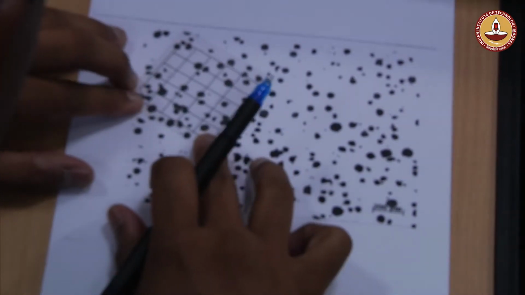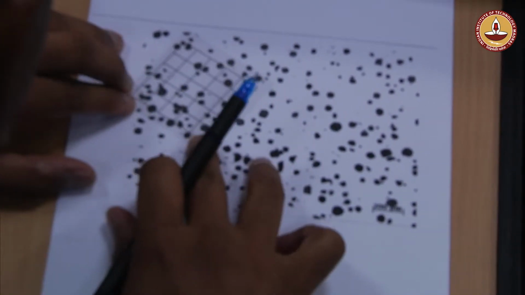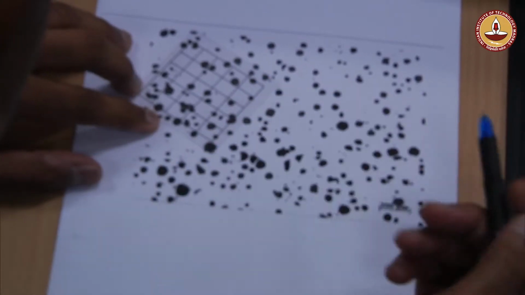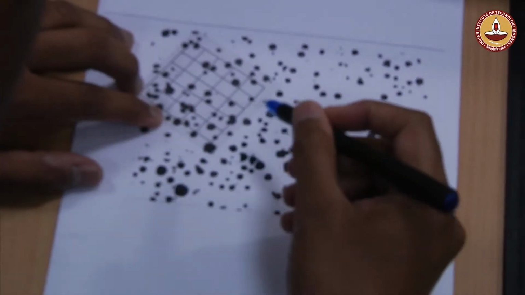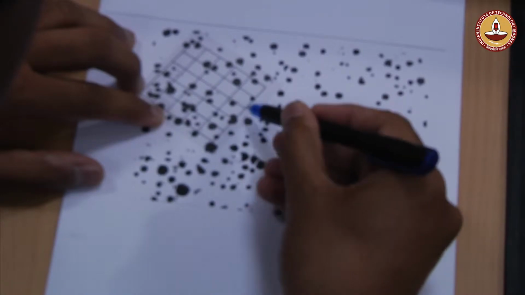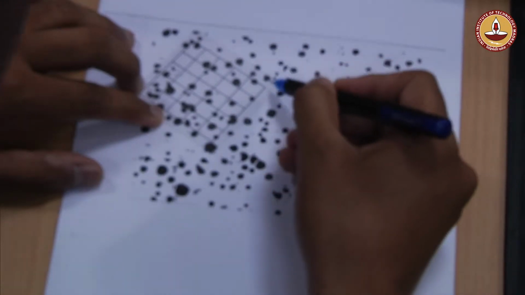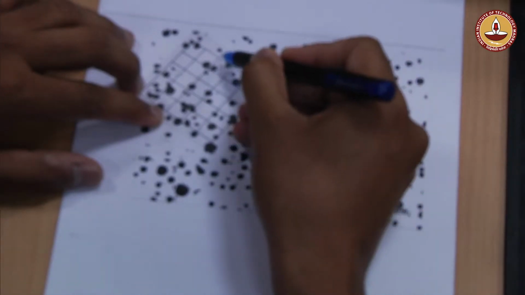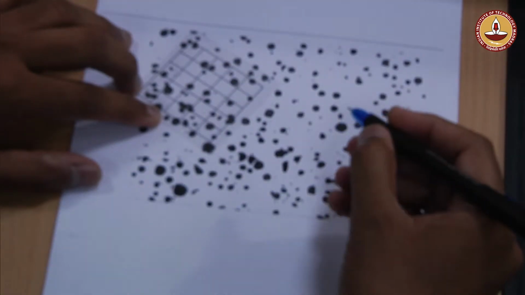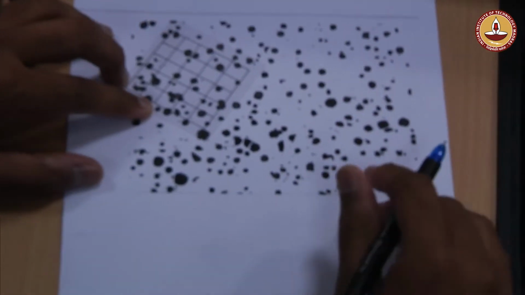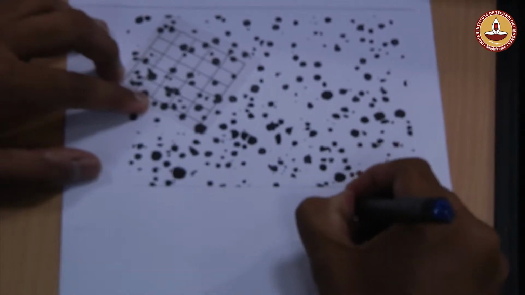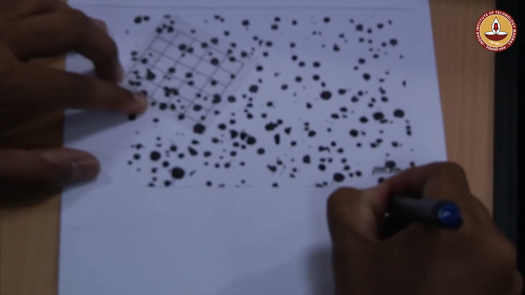First I have to count the number of grid points. 1, 2, 3, 4, 5, 6, 1, 2, 3, 4, 5, 6. So about 36 grid points I have. So capital N is equal to 36.